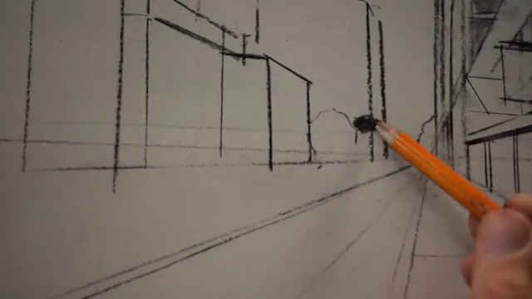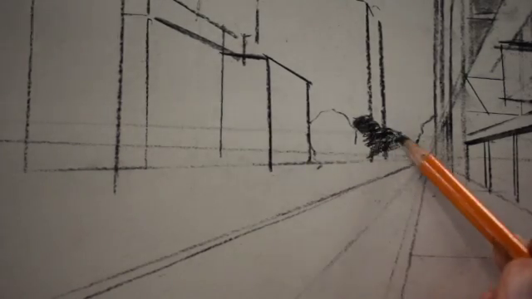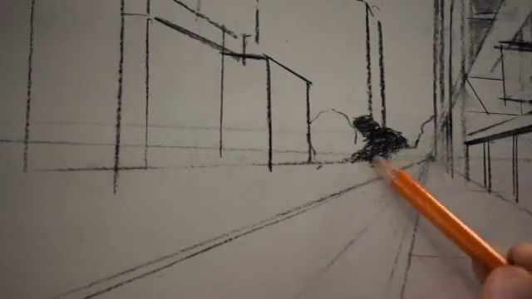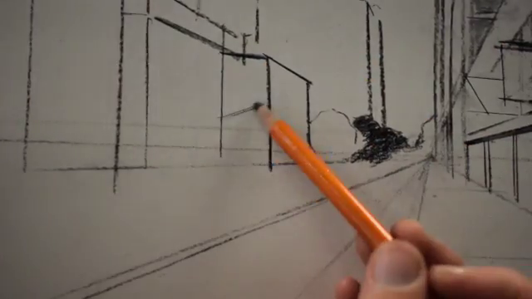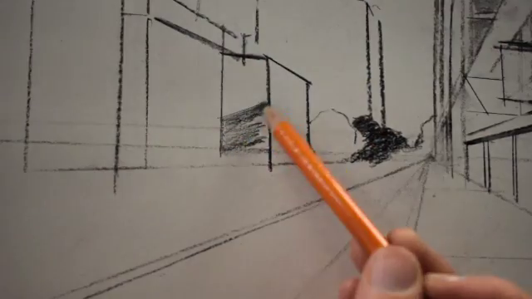I'm going to go ahead and give those a little bit of value so that I can tell that they're darker than other things. I'm also going to go to that building where there's a nice dramatic cast shadow and put that in too while I'm at it.